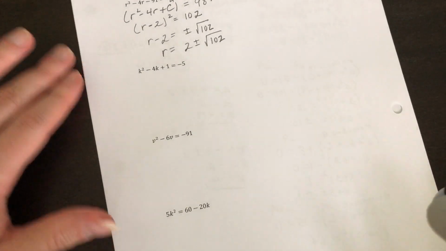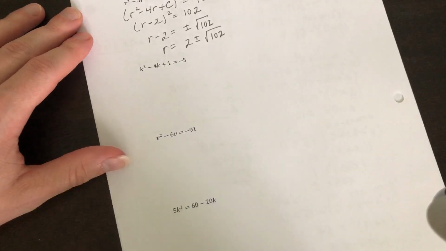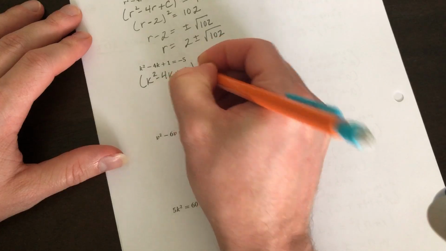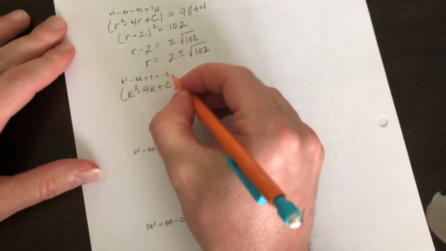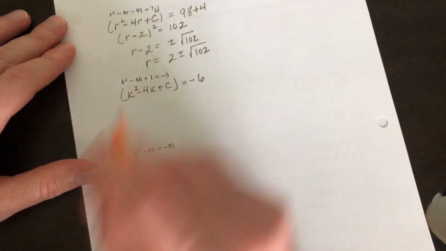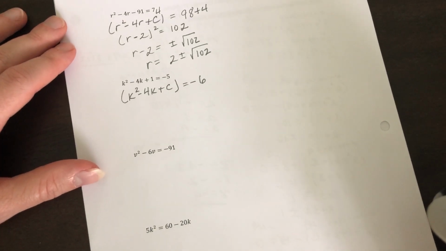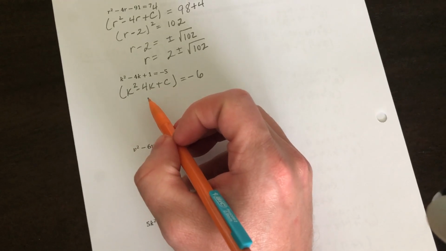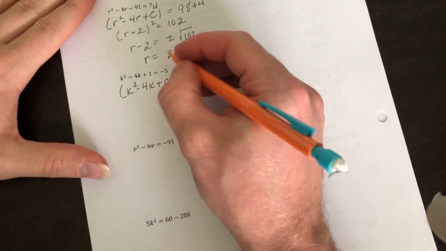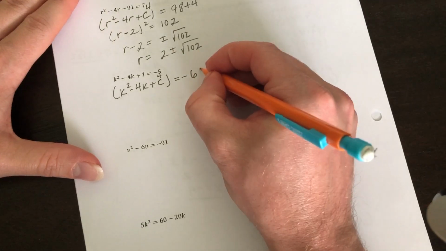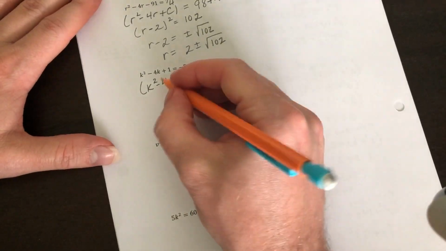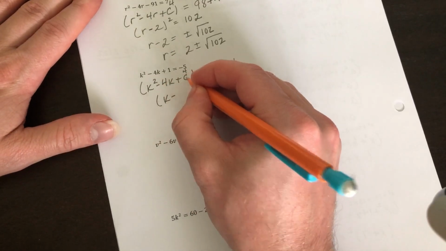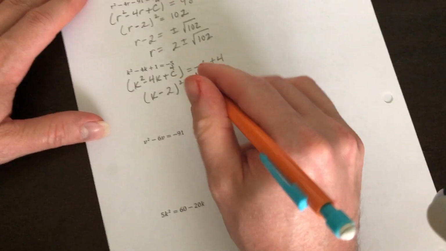Okay, next one. K squared minus 4k plus 1 is equal to a negative 5. So I'm going to group the first two terms together, and I'm going to put my plus c, and I'm going to move this 1 to the other side, so we get negative 6. Okay? Now, we're going to do b over 2 quantity squared. So negative 4 divided by 2 is negative 2. Negative 2 squared is 4. So if I put 4 on this side, I have to put 4 on this side. So this becomes k minus 2 quantity squared, square root the first term, keep the sign in the middle, square root the last term, is equal to a negative 2.